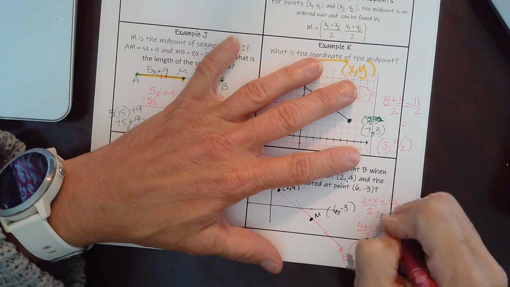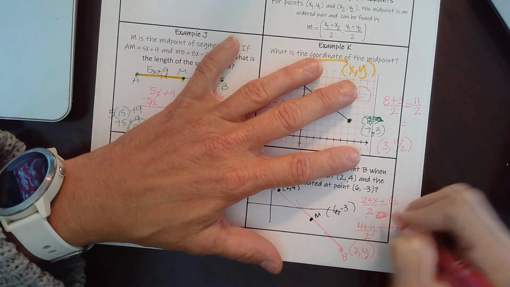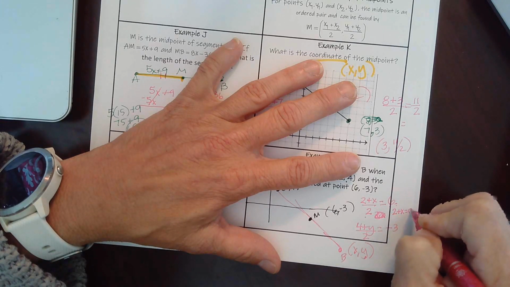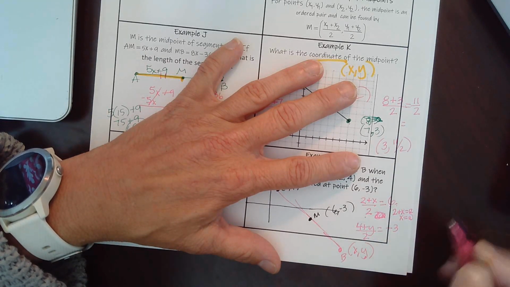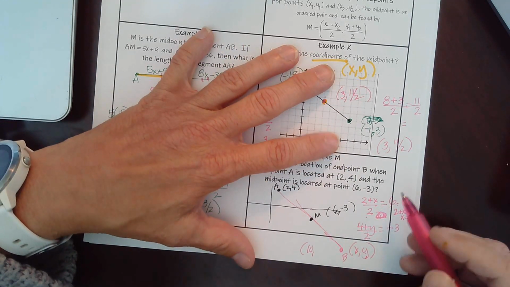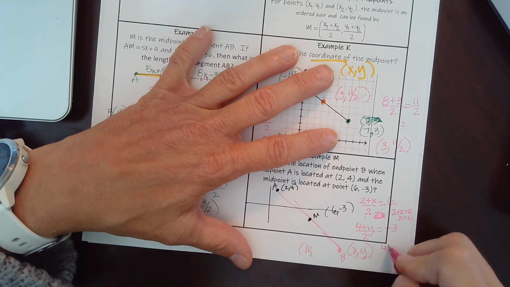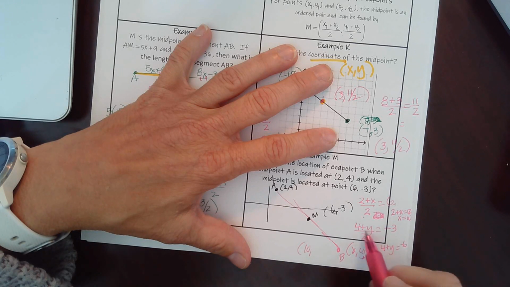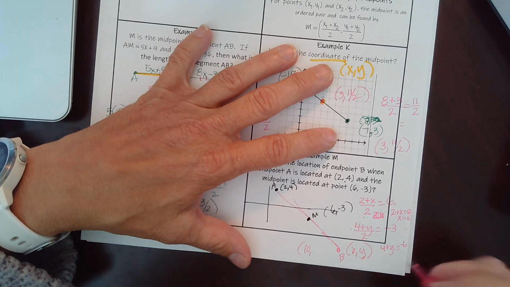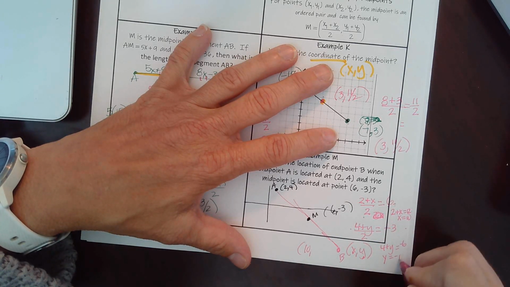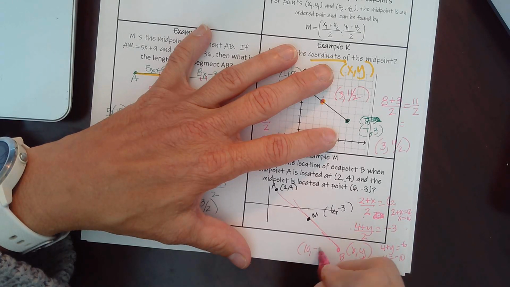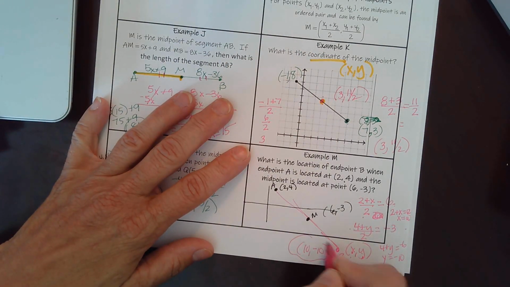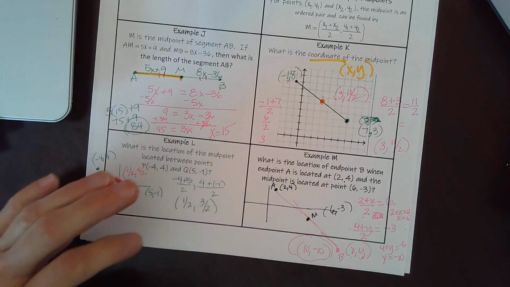I get 2 plus x equals 12, so x equals 10. And for the y's, I have 4 plus y equals -6 because I multiplied both sides of the equation by 2, and I get y equals -10. So this point, B, has a coordinate of 10, -10.